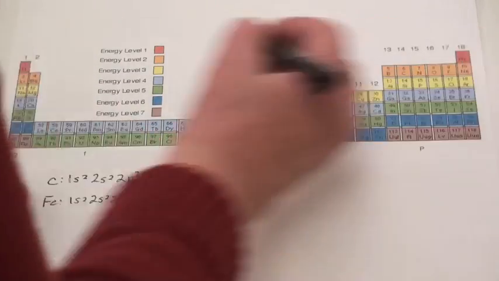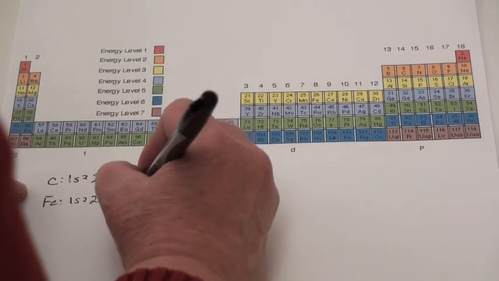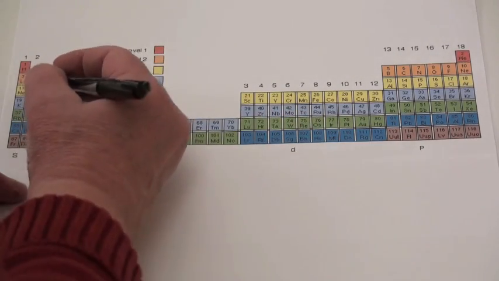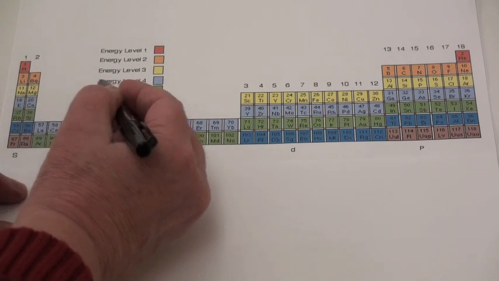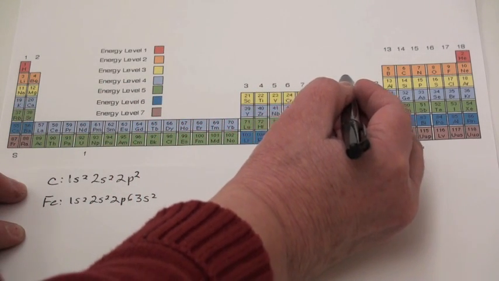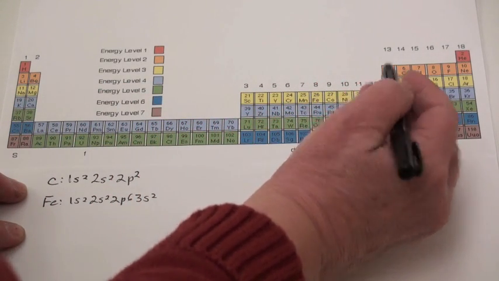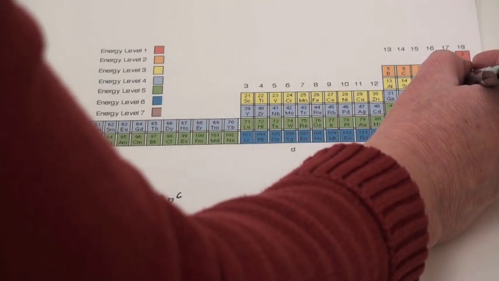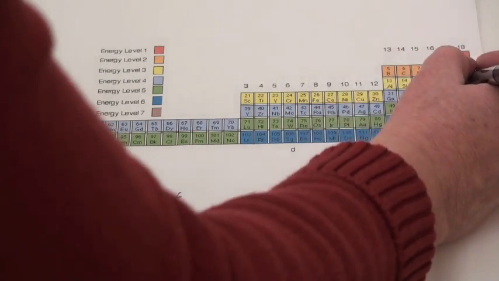So I've done 2p6, go down to the next one, it's 3s2. Because the color says 3, it's the S block, and there's 2 across. So now we keep going. We haven't gotten down to the other yellow one, but we end up with the P, and there's 6 across for the next one. Okay, we're almost to iron. We haven't quite gotten there yet.